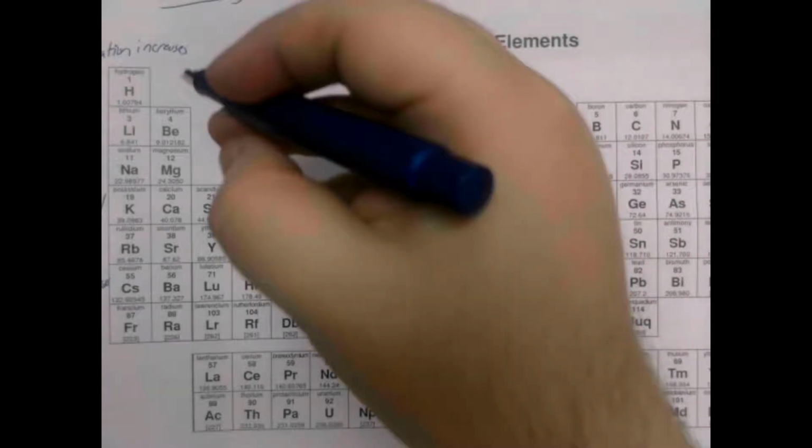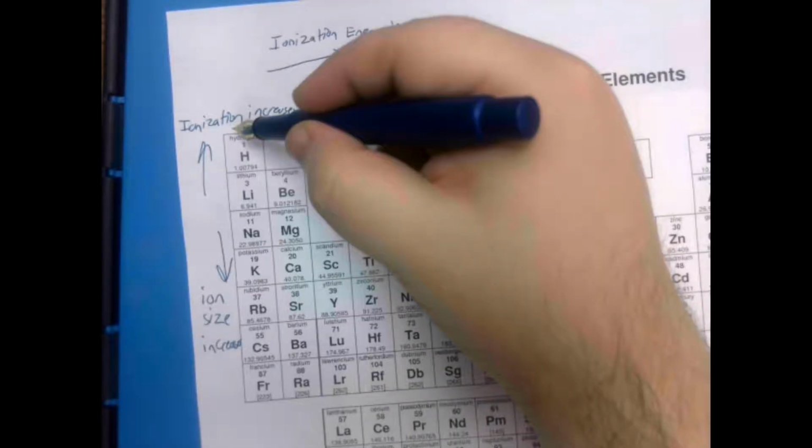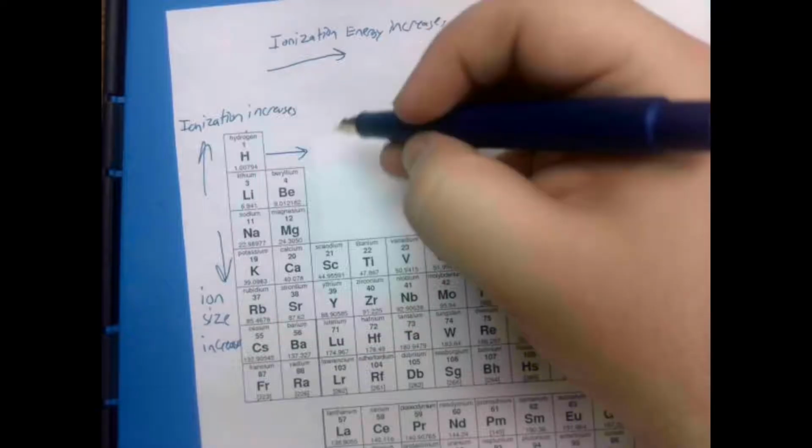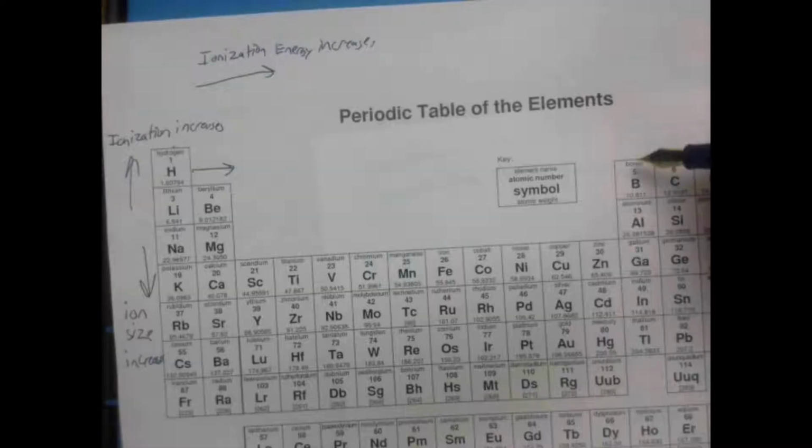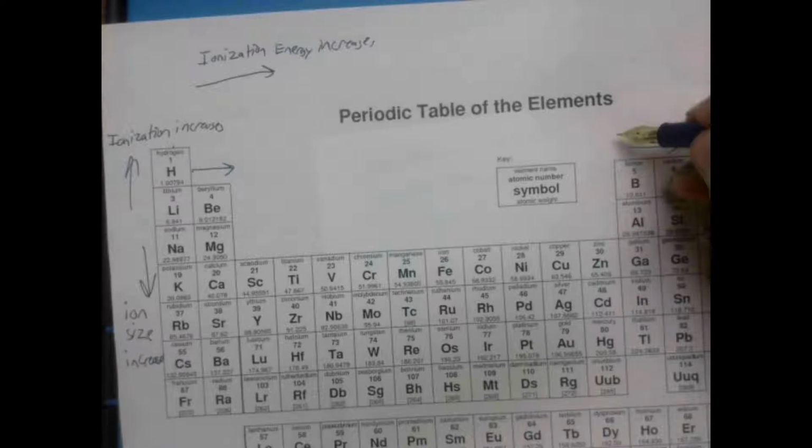And as we go left to right, so from 1 to here, this is positive. As we go left to right, ion size decreases.